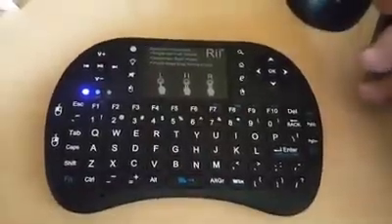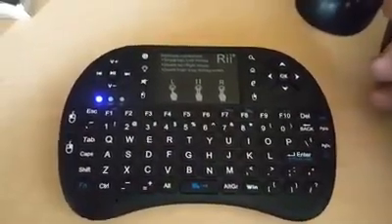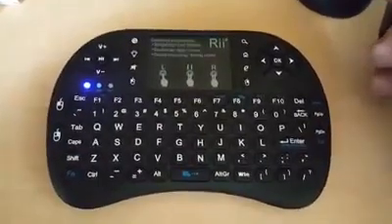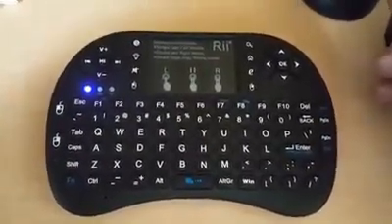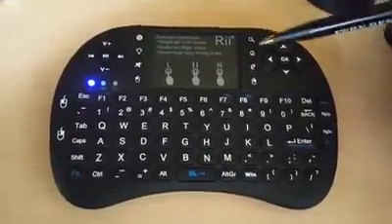What I'm doing here is a basic, very quick video on some of the different functions of your Wii Remote and how it works. Basically, I'm going to start at the top left and kind of work my way around.